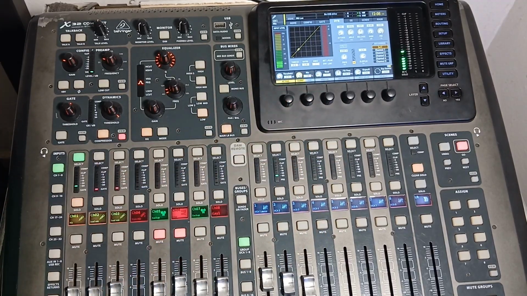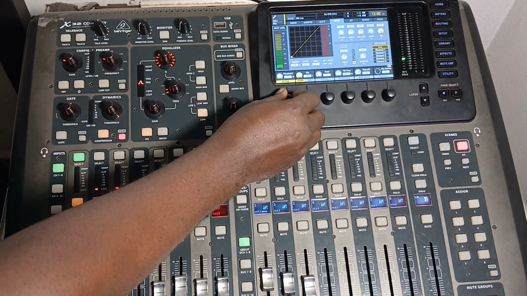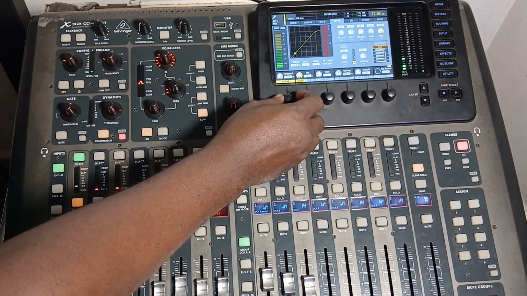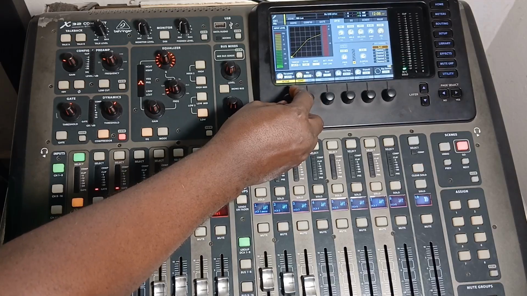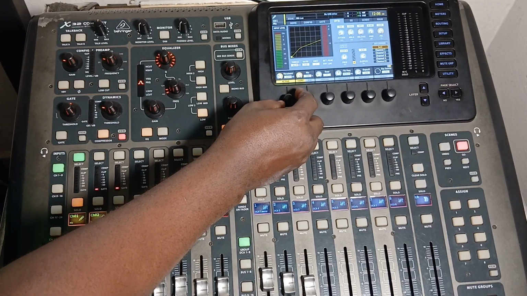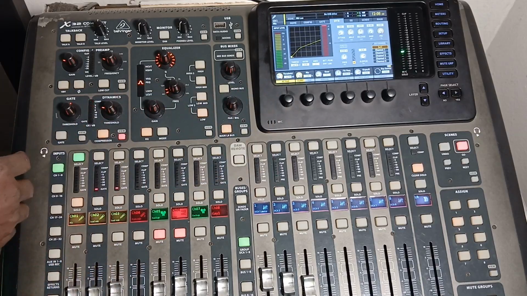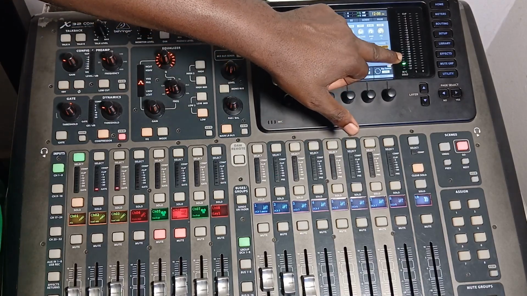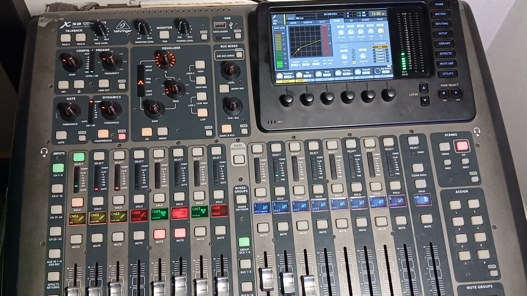What I will try to do is to push this to minus 42. As I'm speaking, if you notice very well, there is no change in the level of my voice.